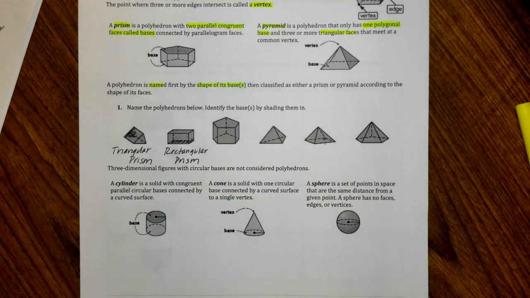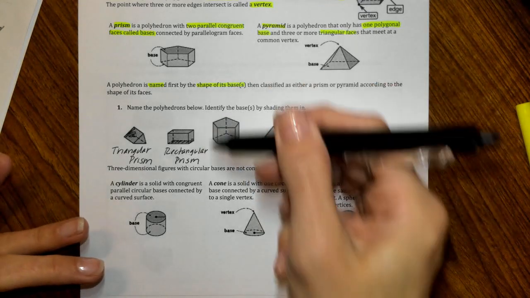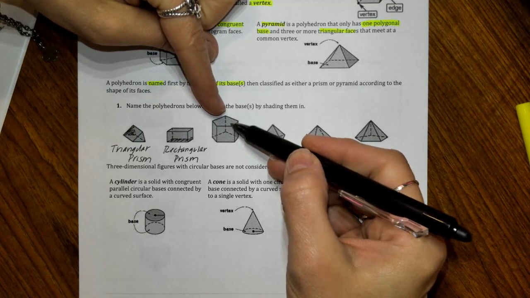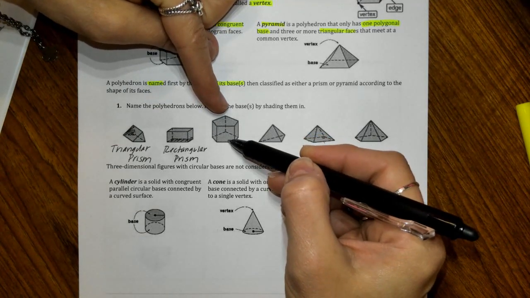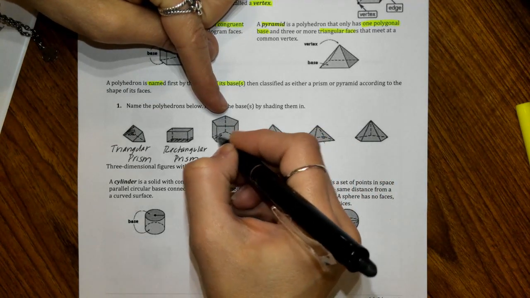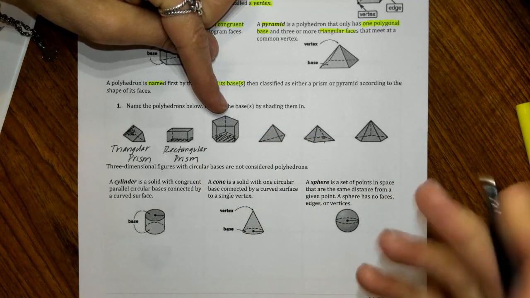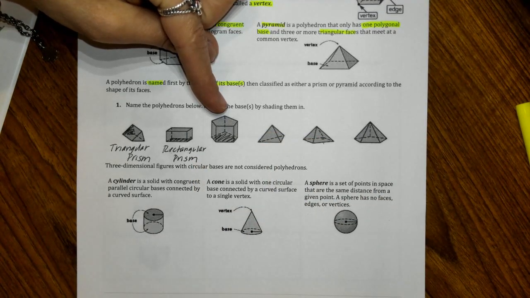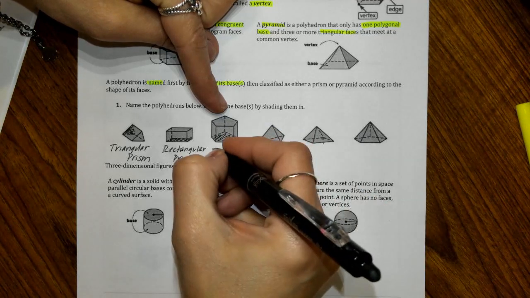There we go. Next, I'm seeing a bunch of rectangles, a bunch of parallelograms wrapping around, and then I'm going to see this pentagon, and on the opposite side, parallel to it, is another pentagon. So this is how we're going to name it, as a pentagonal, and then we see the rectangles, or the parallelograms, on the other faces saying it's a prism.